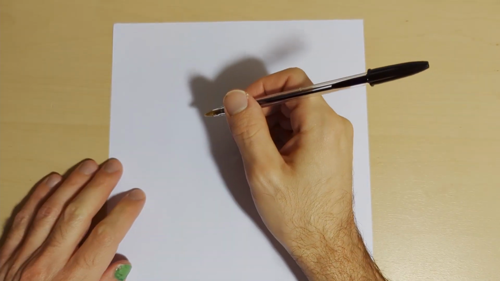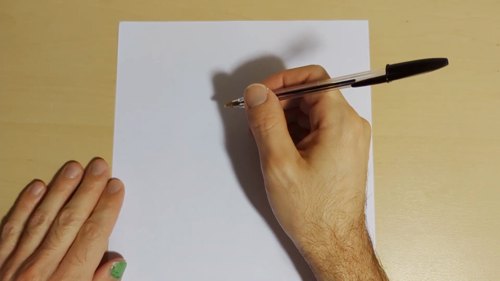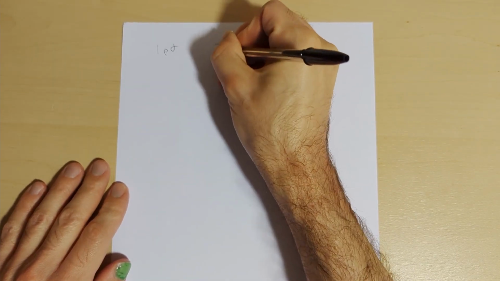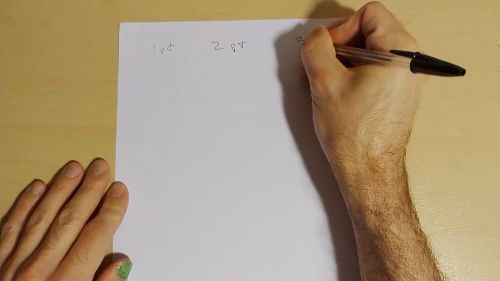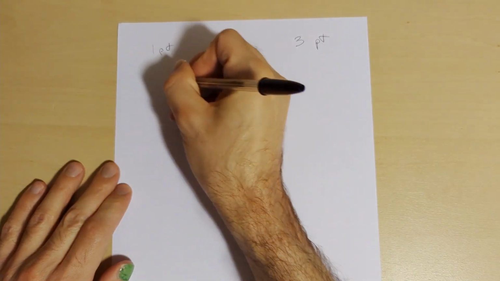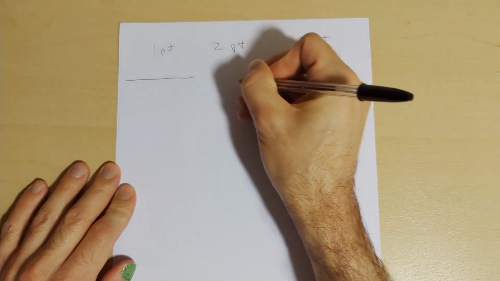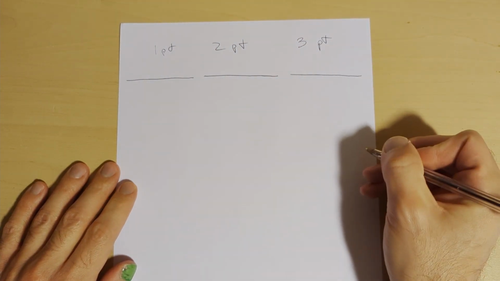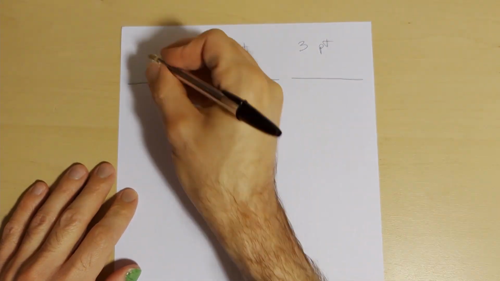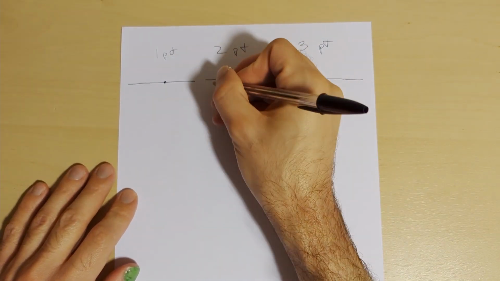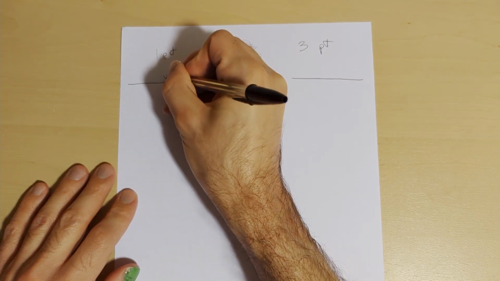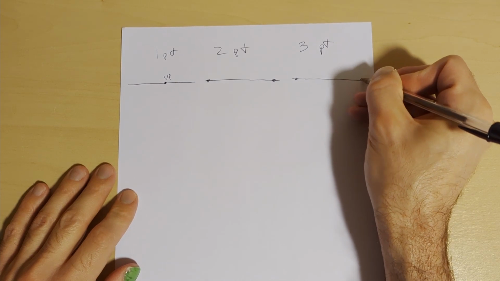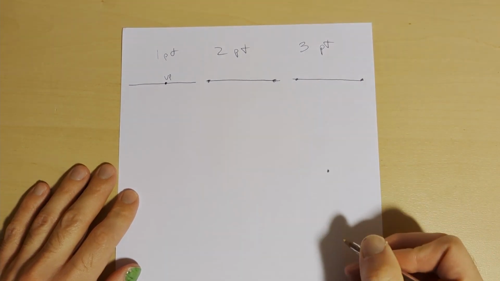So when it comes to perspective, there's three ways of thinking about it. You have your 1 point, 2 point, and your 3 point perspective. So that basically just refers to how many vanishing points you're thinking about when drawing something in perspective. 1 point obviously has 1 vanishing point, 2 point has 2 vanishing points, and 3 point has 3 vanishing points.